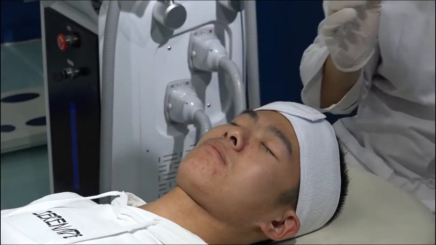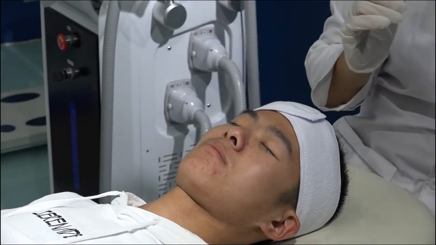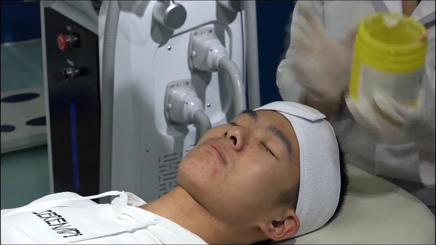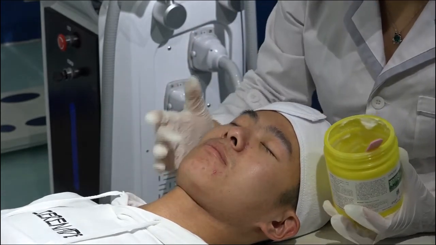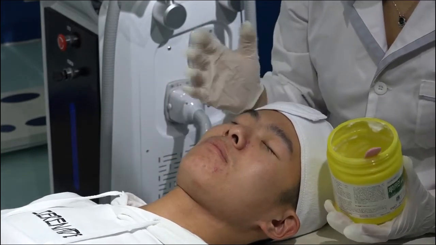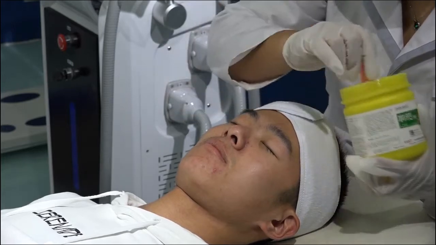And then the second step, we suggest you apply the numb cream to the treatment area. Then the clients will have no feeling and it is very comfortable.